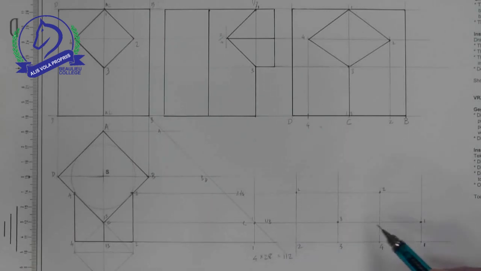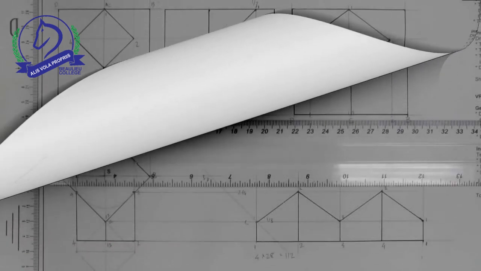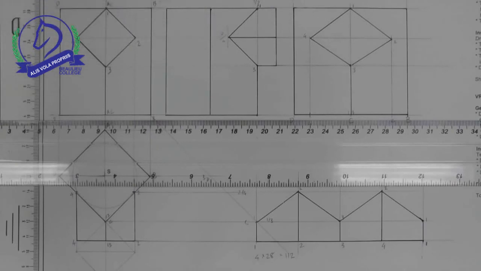And we can now join in the lines. The lines going from the base to where the point is will be a dark line because it indicates the fold along the shape. There you have the development of the branch pipe, and that is drawing on page 78 complete.